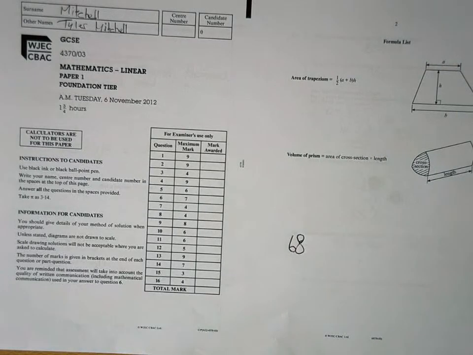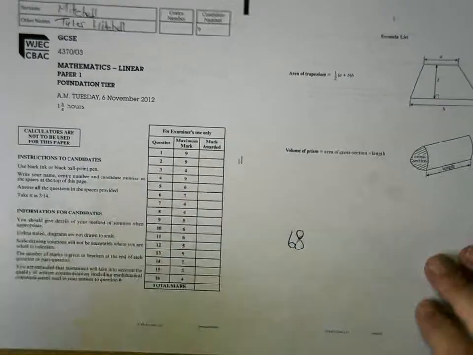Right, Tyler, we've been quite inconsistent with paper ones. 39, 71, 53. You reckon 68 this time? I hope you're right, that would be brilliant. Let's see.